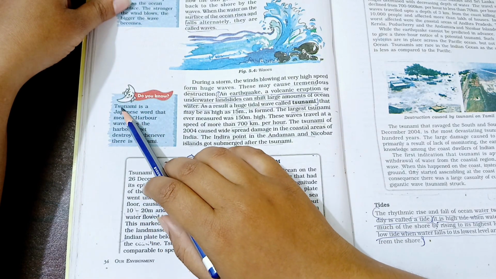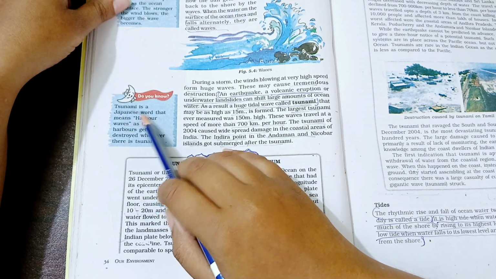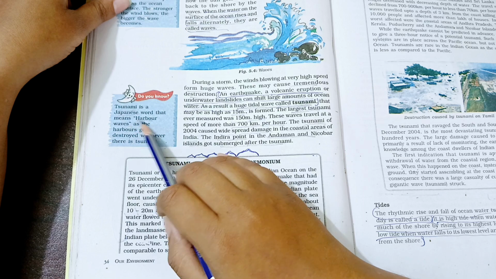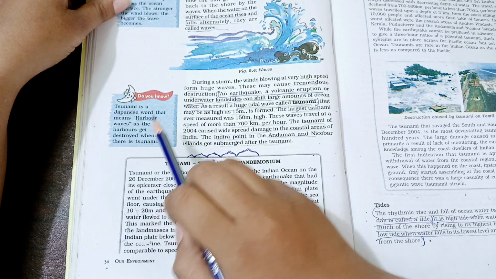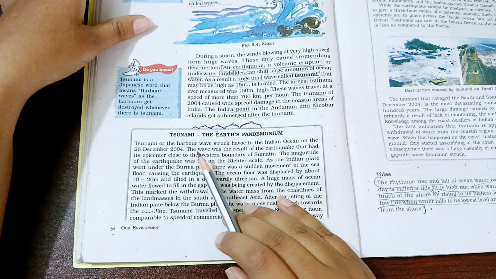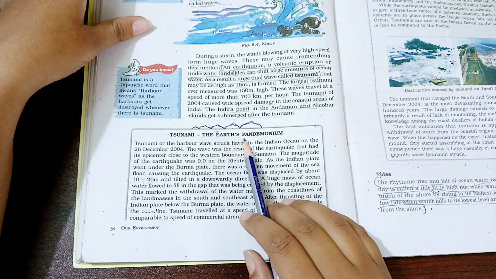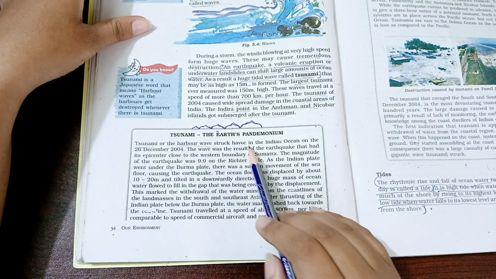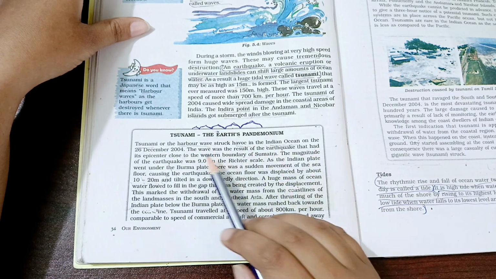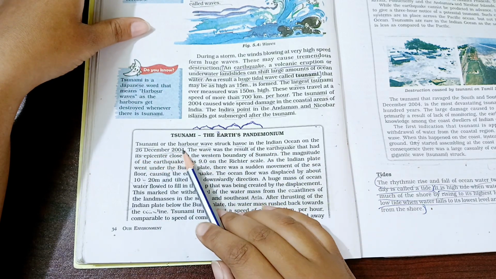Do you know? Tsunami is a Japanese word that means harbor waves, as the harbors get destroyed whenever there is a tsunami. Tsunami, the Earth's pandemonium. Tsunami or the harbor wave struck havoc in the Indian Ocean on the 26th December 2004.